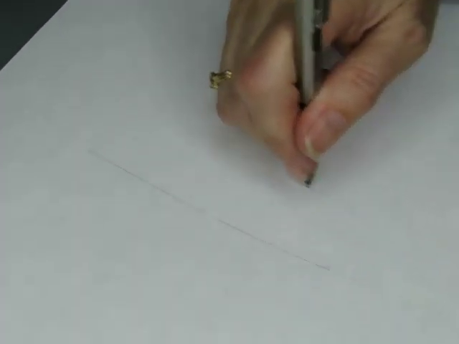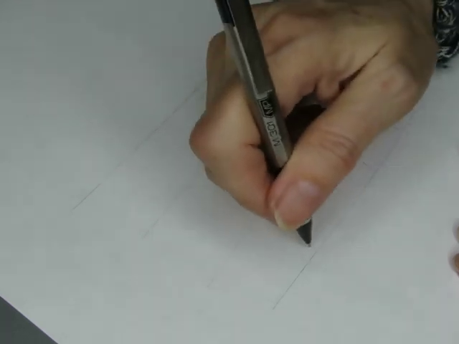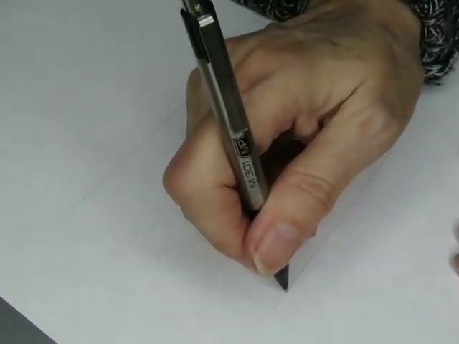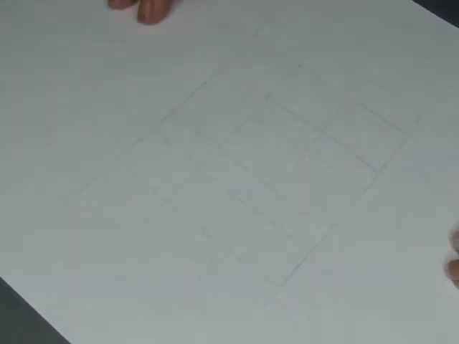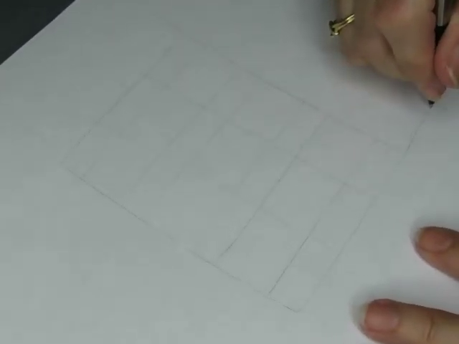Maybe about that distance apart, and then small, and then big, and then small, and then big, and then small, and then big, and then small again. Is that enough room? I think I should go one more.